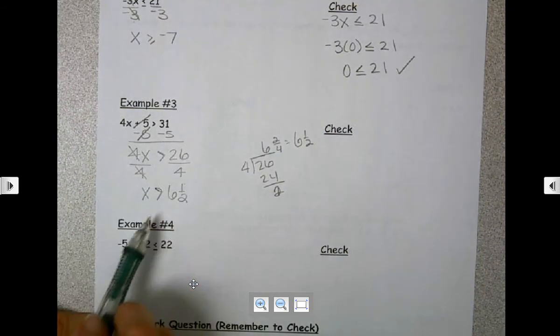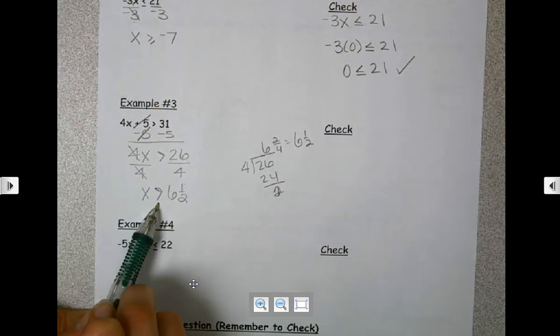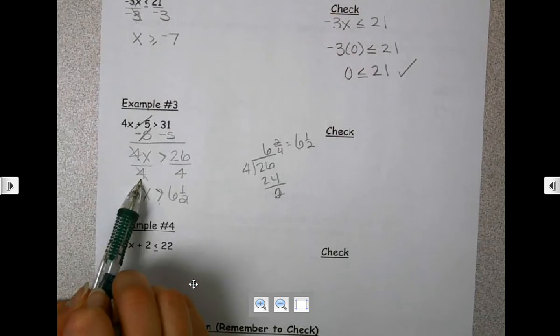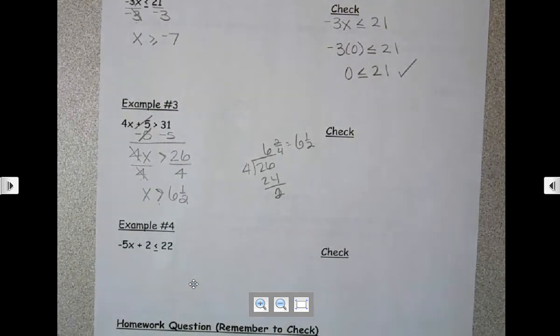I want you to take note that I did not reverse the inequality because we divided by a positive number. It's only multiplying or dividing by a negative number in which we reverse the inequality.